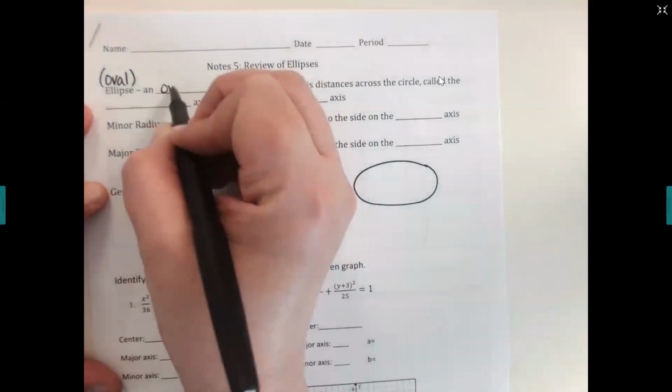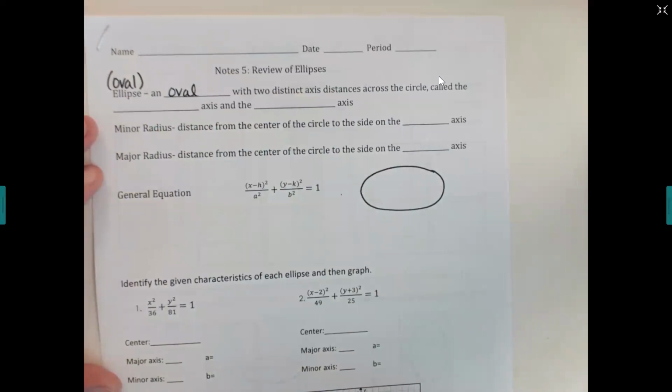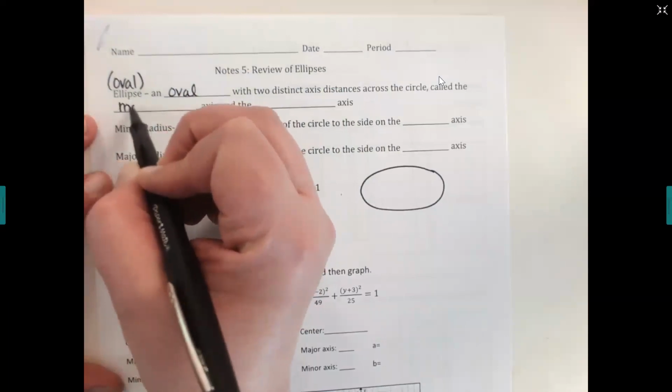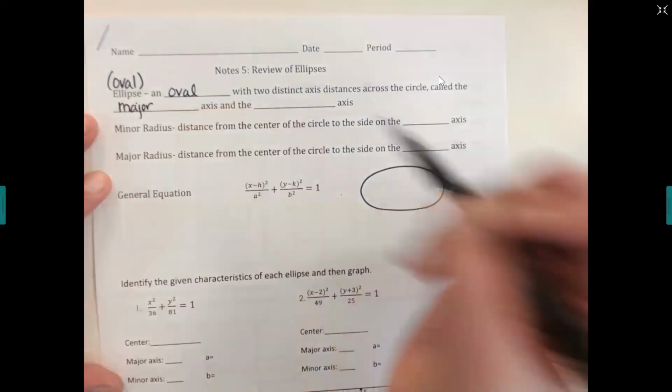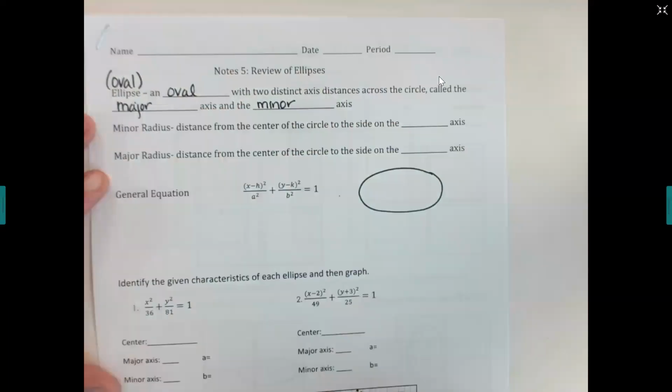Then it says it has two distinct axis distances. One of them is going to be the major axis, which is the longer one, and then the minor axis. Your major is the longer one.